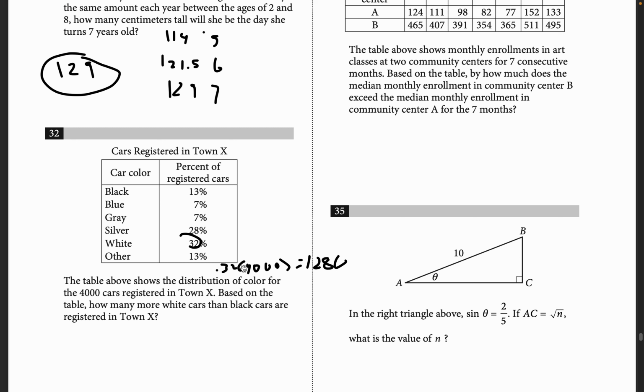And then the black cars, so 0.13 of 4,000. So 0.13 of 4,000, 520. So how many more white cars? We just subtract these. So 1,280 minus 520. That'll be 760.